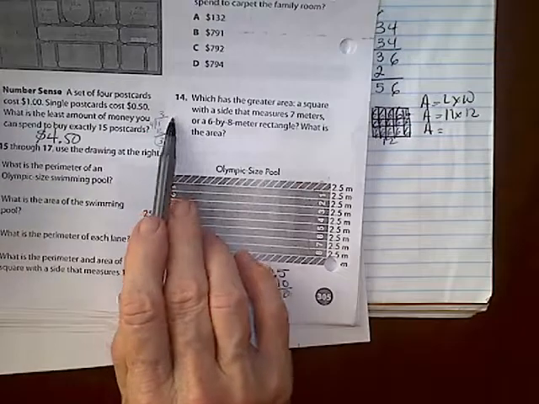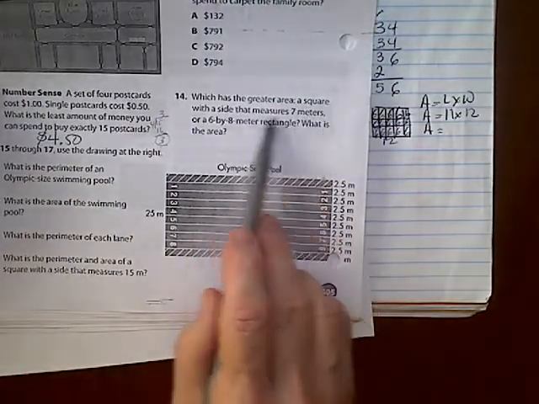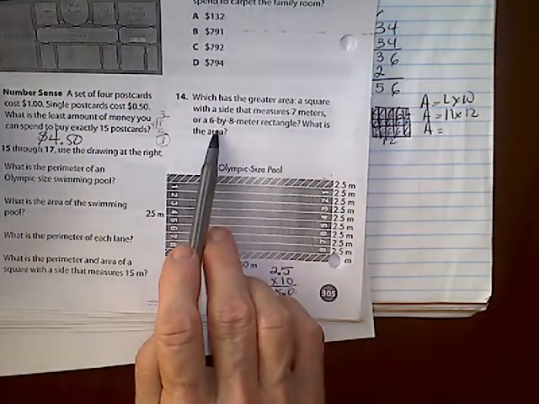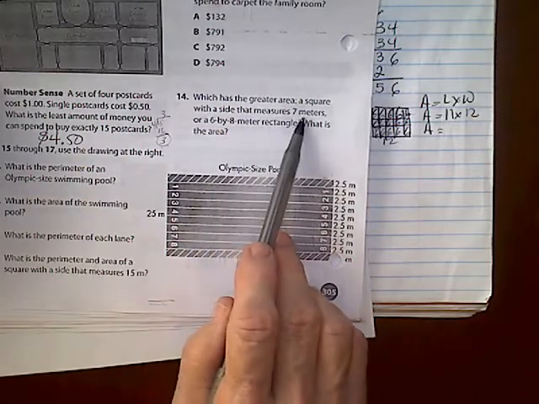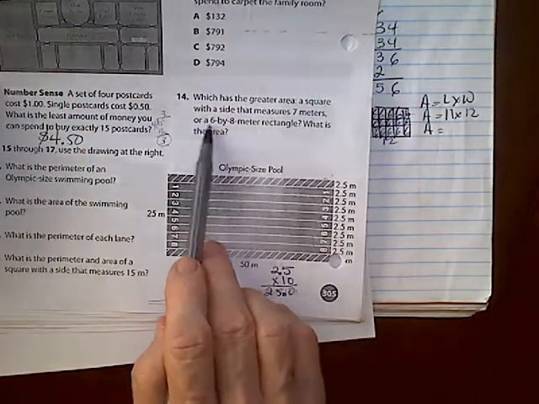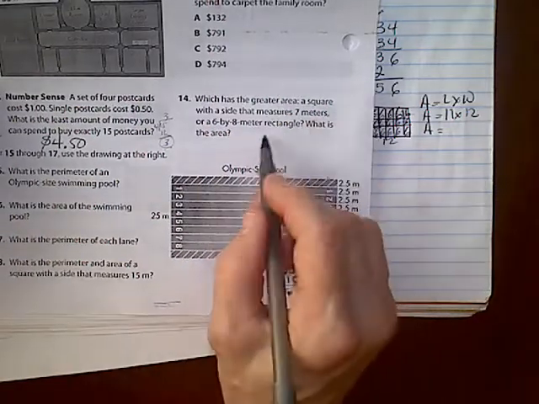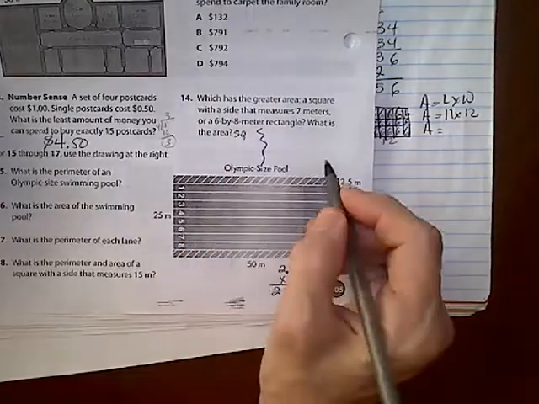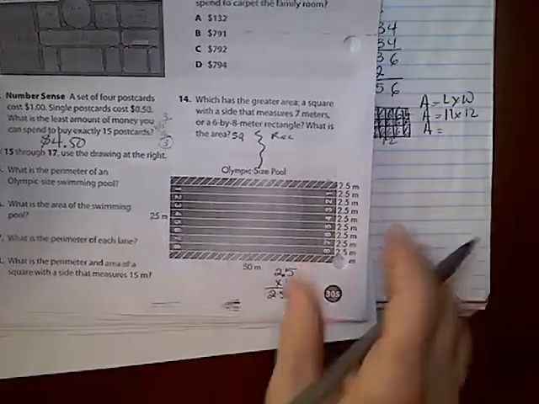And then this one, 14, which has a greater area? I think those answers are here. I will have to look. A square with a side that measures 7 meters, or a 6 by 8 meter rectangle. Do the work for both of those. Do the square here, do the rectangle here, and then put your final answer there. And let's go on.